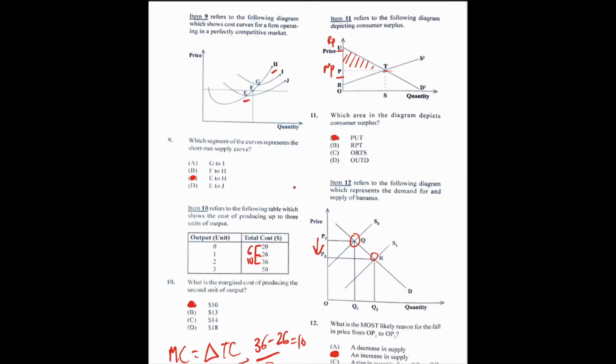11 says, which area in the diagram depicts consumer surplus? Consumer surplus, again we spoke about it a bit earlier, where we talked about the market price and the reservation price, and that difference essentially indicating consumer surplus. And then we just mark that area by saying that it's PUT, right? So P would be where you extrapolate to the y-axis to say that that's the market price, and then U would be the reservation price, the maximum price that the consumer is willing to pay, and then T would represent that actual equilibrium point right there on the graph. So the answer would be A.